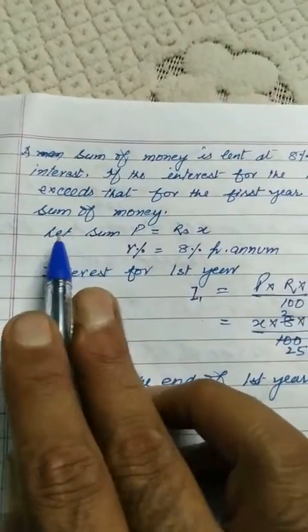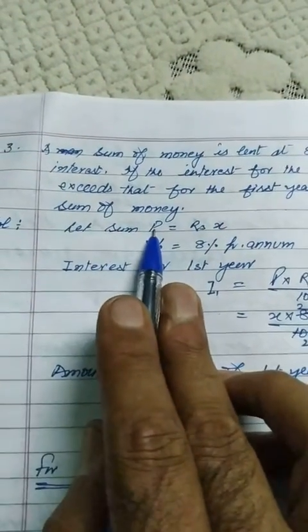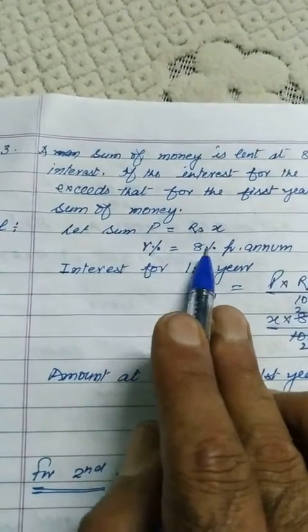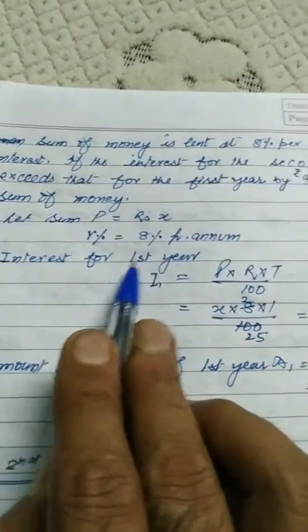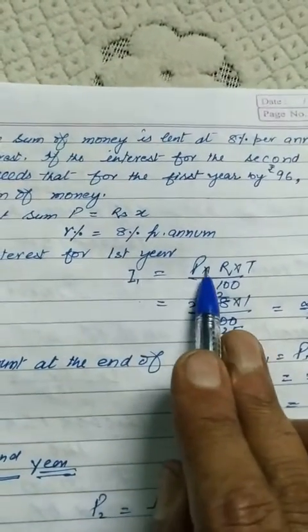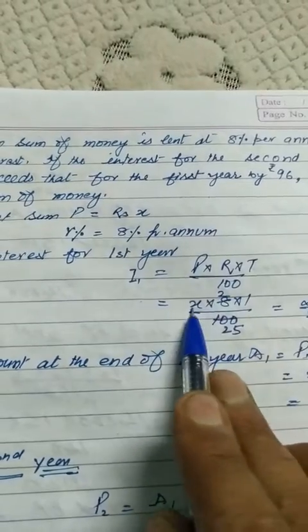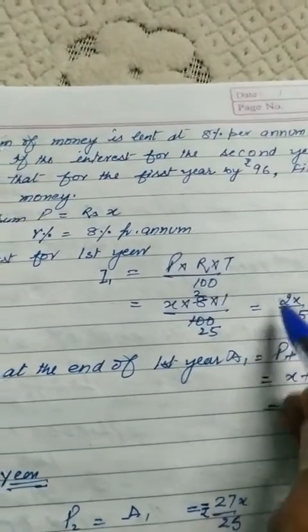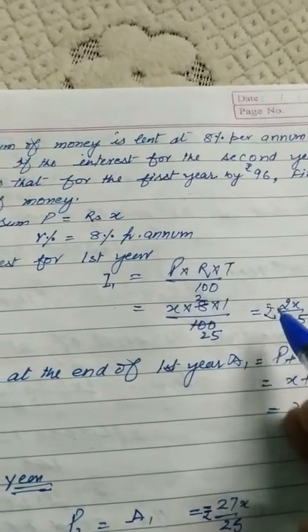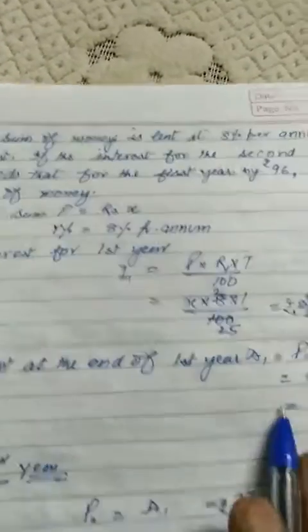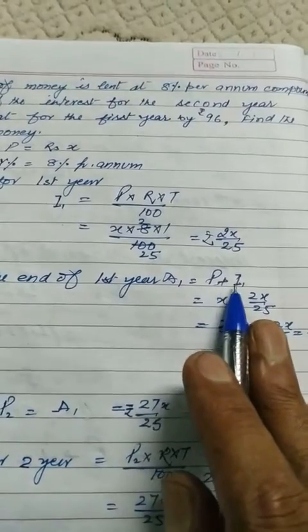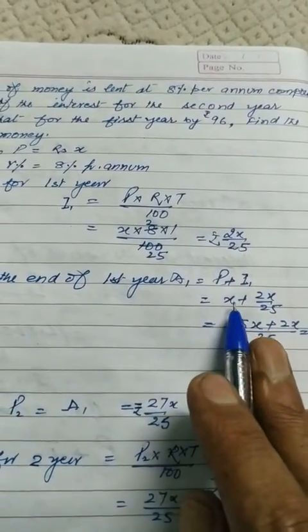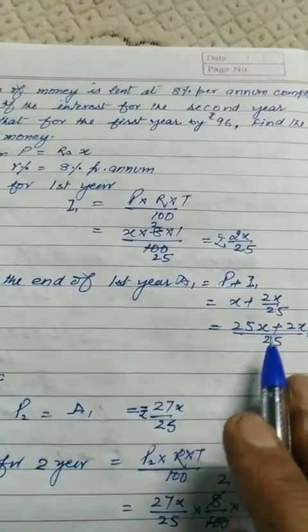Suppose the sum P equals x rupees, rate of interest 8% per annum. Interest for the first year, I1 equals PRT over 100, which is x multiplied by 8 multiplied by 1 over 100, that is 2x over 25. Amount at the end of the first year, A1 equals P plus I1, equal to x plus 2x over 25.